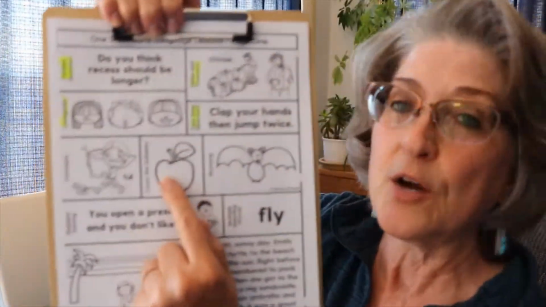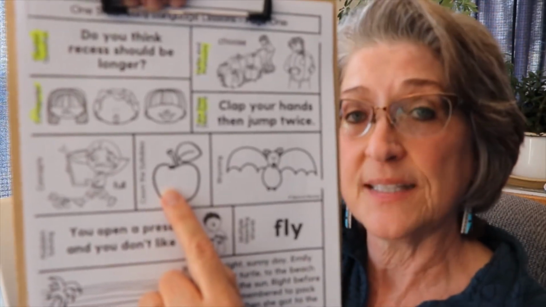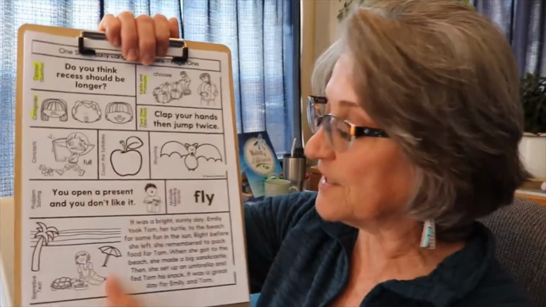Okay, our next box has to do with count the syllables. This is a picture of an apple. And apple is a word that has 2 syllables. Apple. You could have your child clap with you to say it. Apple. Some folks like to count on their arms, so you could go apple. So we want to break the word down into the number of syllables.